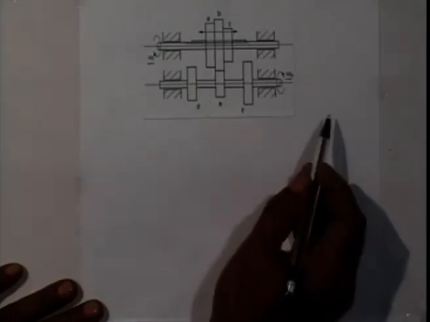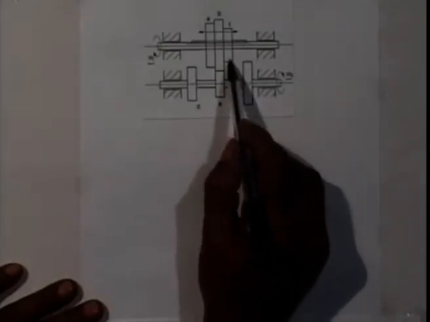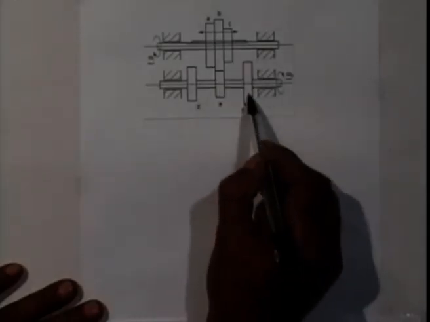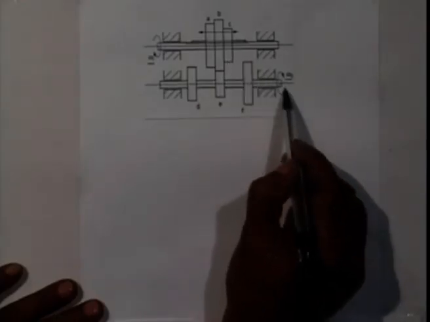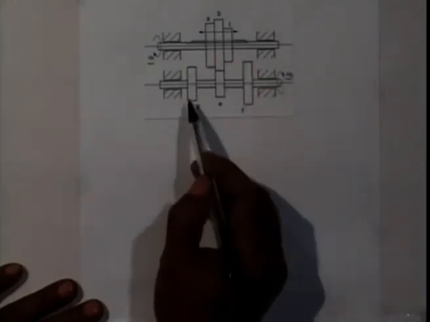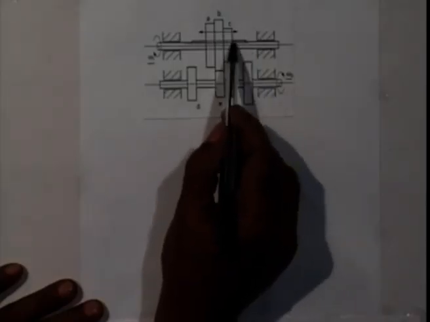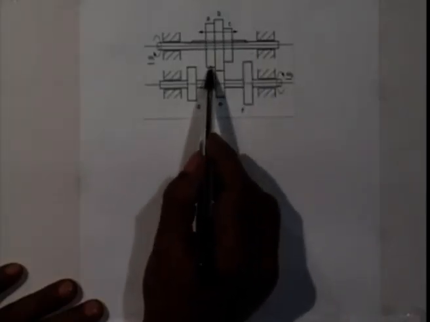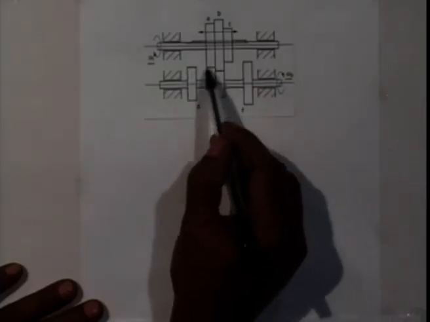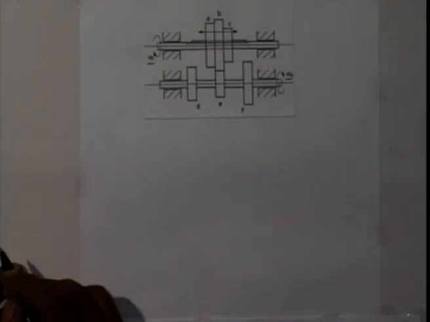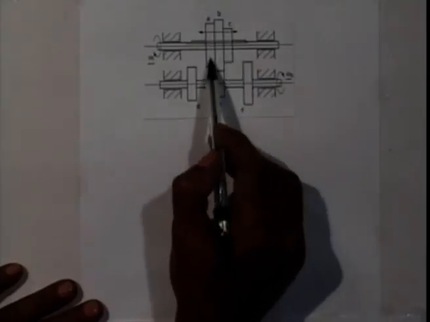If I want a different speed ratio, I stop the entire machine, then slide this cluster such that this gear C comes in engagement with this gear F, and depending on the number of teeth they will transmit a different output. Again, if I want a third different speed, I will stop the machine and move this entire cluster such that this gear comes in engagement with this, and depending on their number of teeth they will transmit a particular speed. So this is a 3-speed gearbox using 6 gears, and this is the sliding cluster.